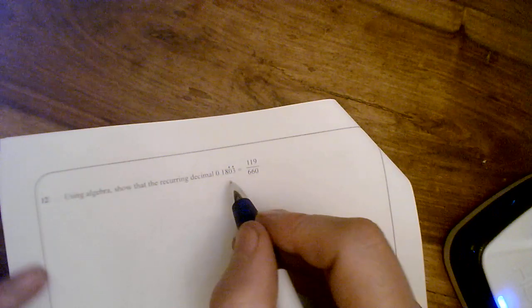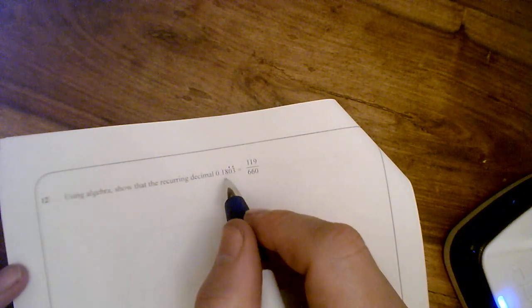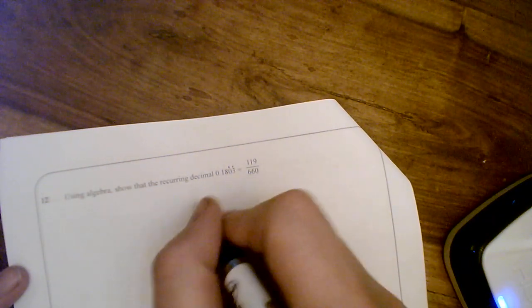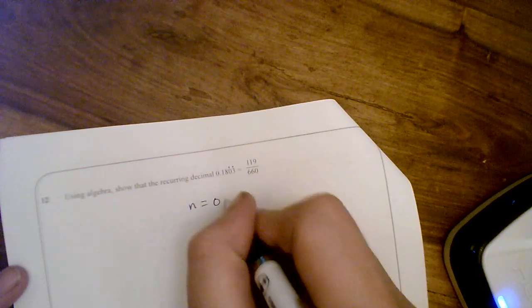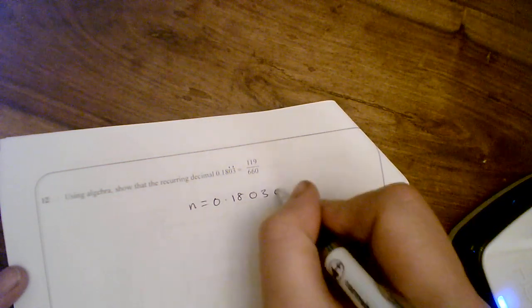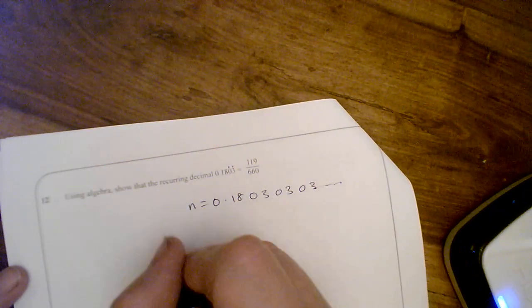Number 12, we're on number 12. So we've got just a conversion into a fraction. So we just write out the number. We say n equals 0.18030303 going off forever. Two digits repeating, so I'm going to multiply by 100.